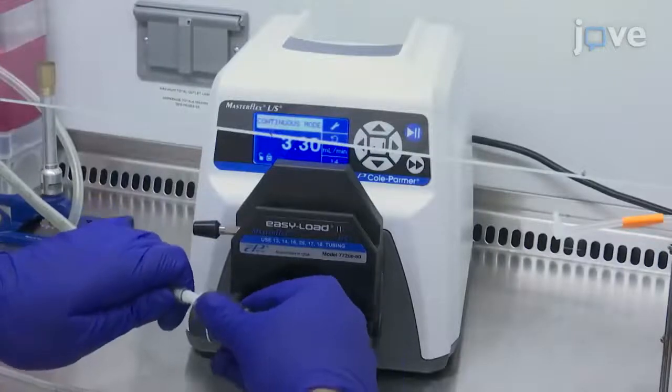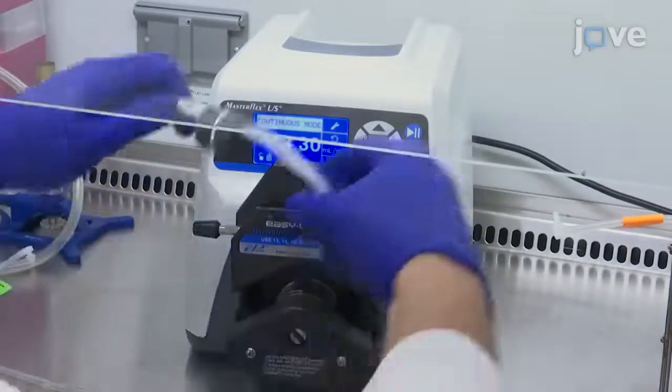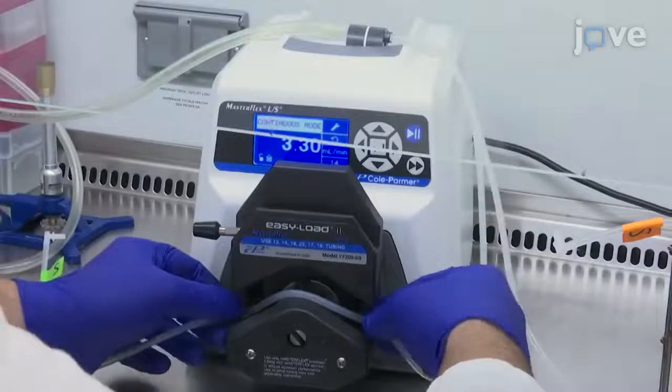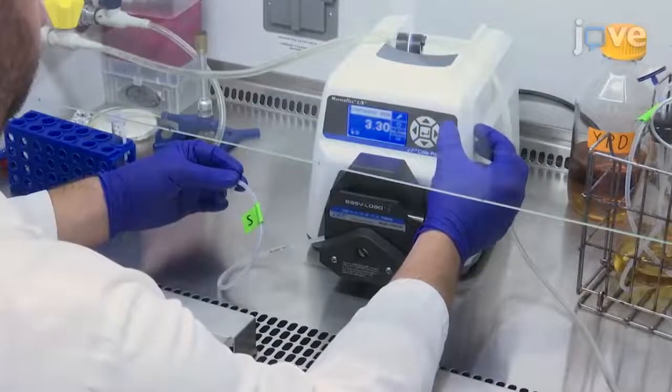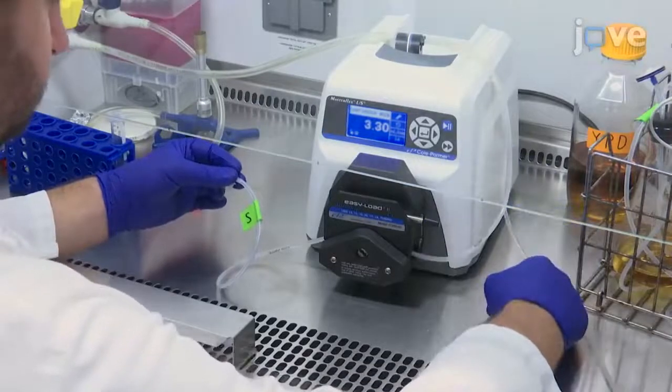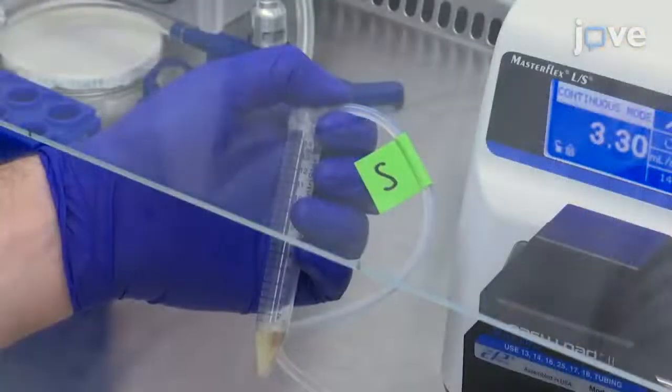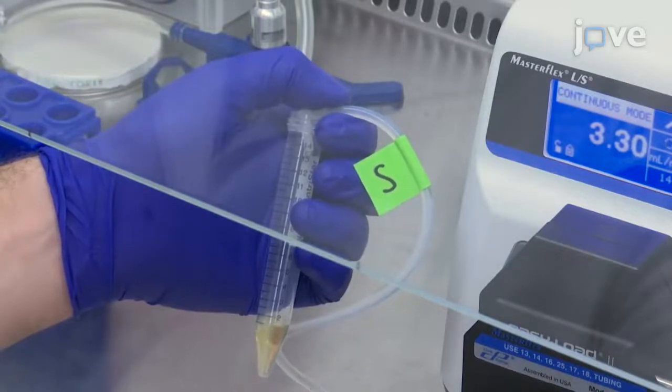Attach the bubble trap to a vacuum and connect the pump to the green side tubing downstream of the bubble trap. Pump the fluid at a flow rate of 3.3 milliliters per minute to completely fill the green side. Then dispense and discard approximately 1 to 2 milliliters of the media, because the first couple of milliliters often contain dead cells or random debris.